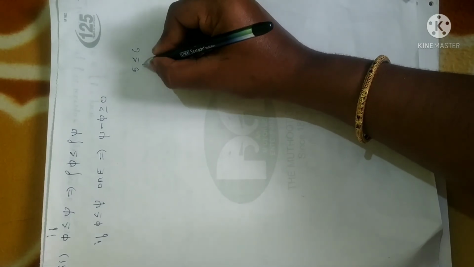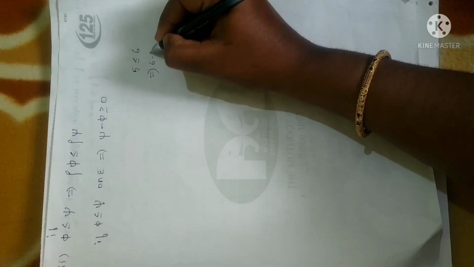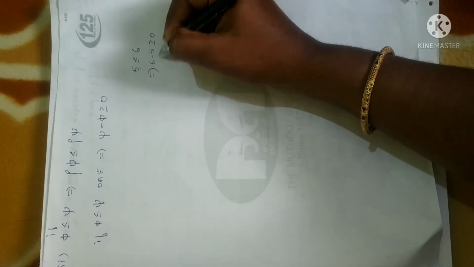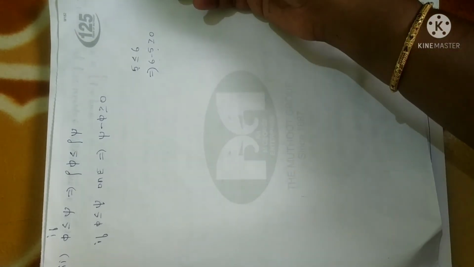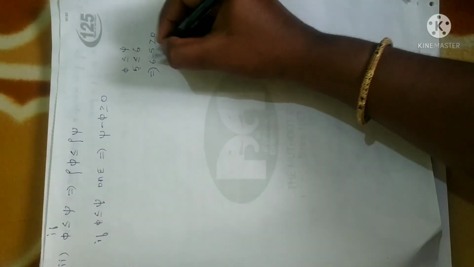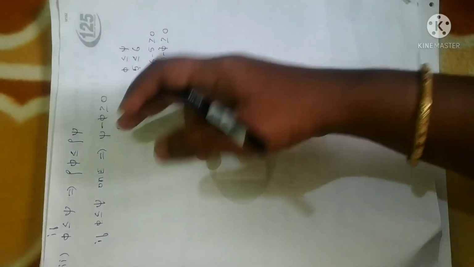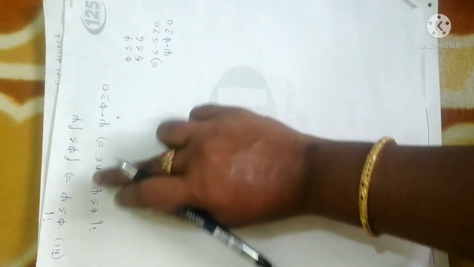Obviously, we can write 6 minus 5 is always positive. 6 minus 5 is 1, anyhow it is positive only. Similarly, if pi is less than or equal to psi, psi minus pi is greater than or equal to 0. Obviously that is a positive number. So if this is true, I can write this is also true.